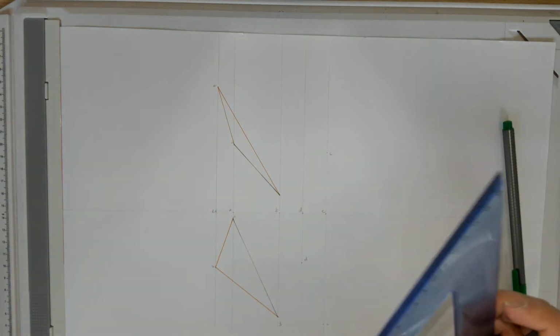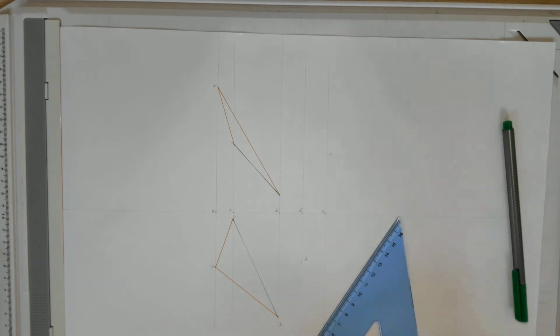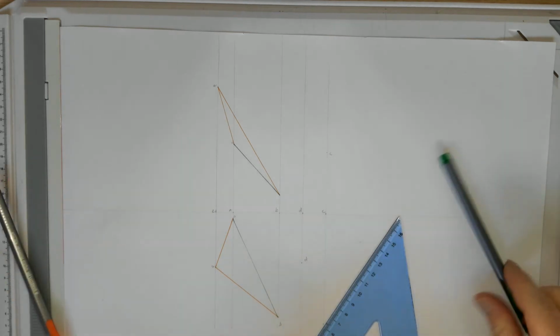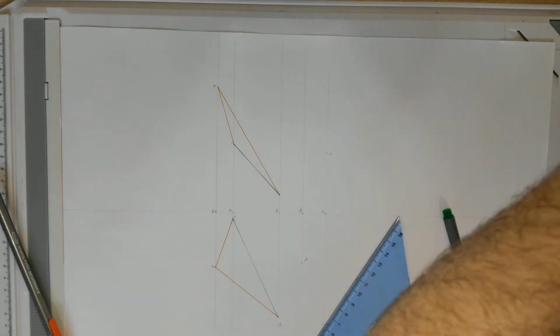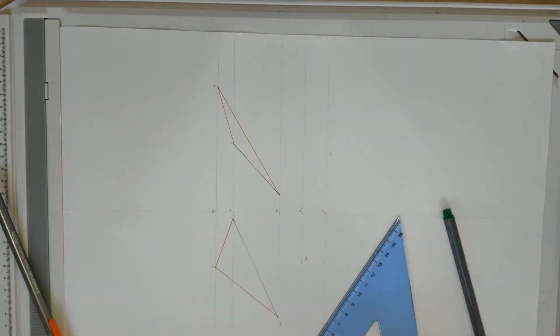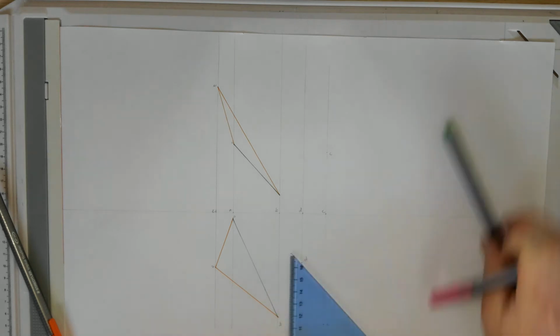And now to partially complete the second plane, A, B, C, D, so we can complete it in plan. I'm actually going to use purple instead, or pink, because I picked another green.